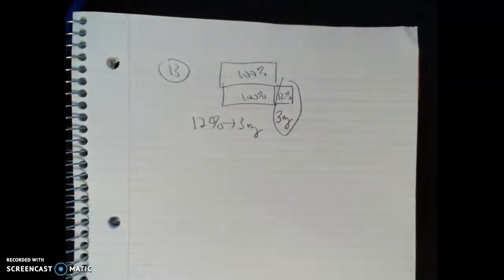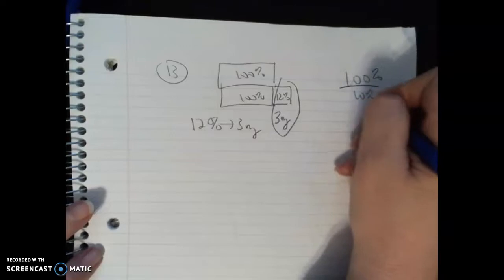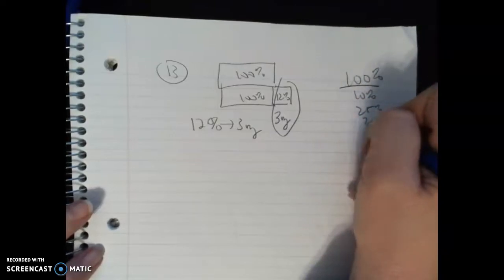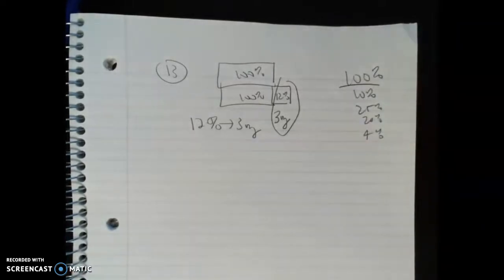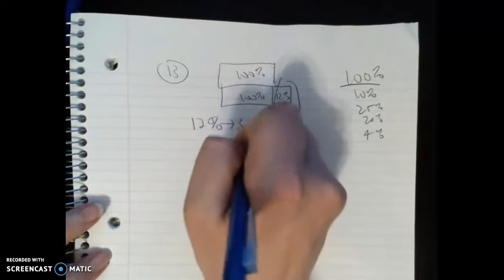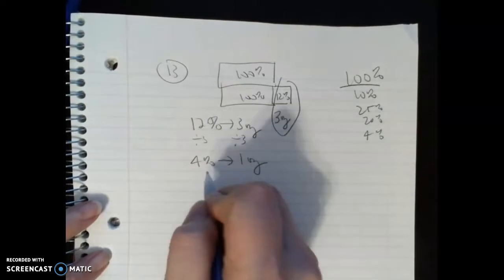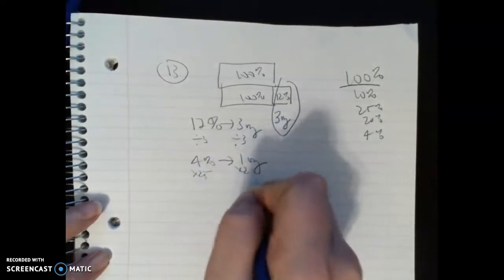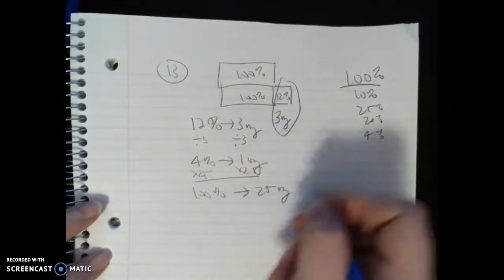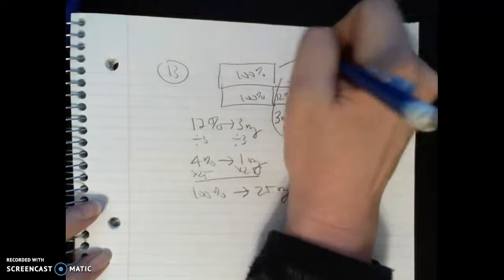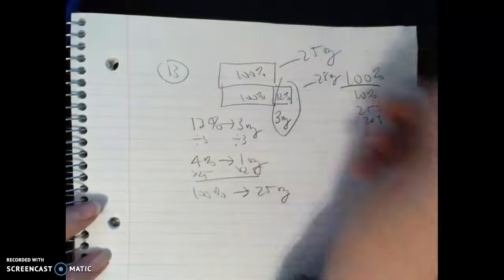All right, and I want to get a friendly number. So remember, friendly numbers with 100%, right, are like 10%, 25%, 20%. Anything that goes in there. So 4 goes in there. 5 goes in there. So I can get a 4 with these numbers because if I divide both by 3, I can get a number I can work with. And then at this point, you could just scale it by 25 to get 100. So 100% would be 25 ounces. So that would be the smaller box. And then if I add 25 plus 3, the larger box is going to be 28 ounces.